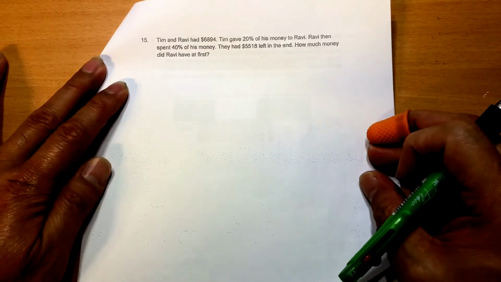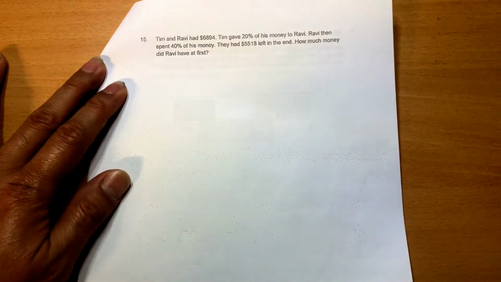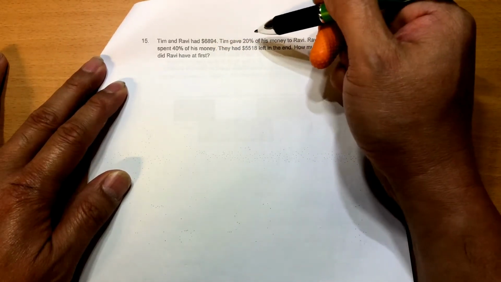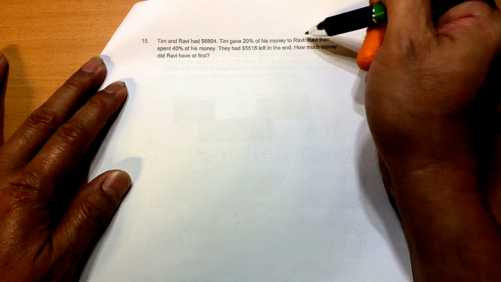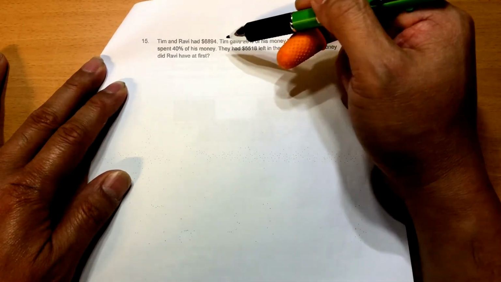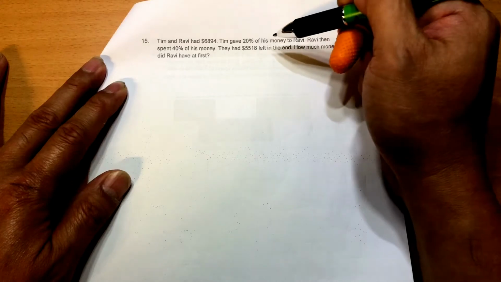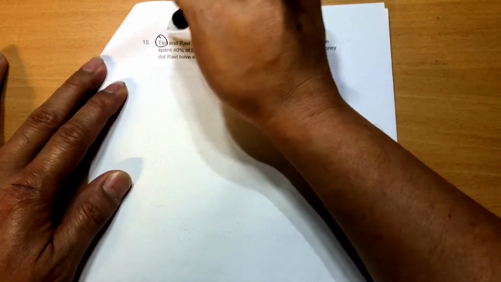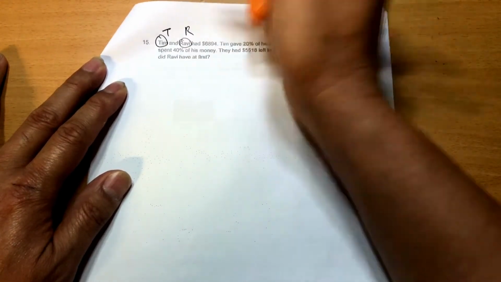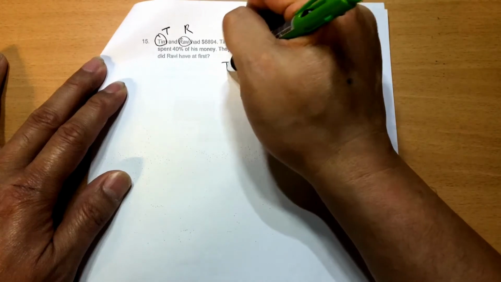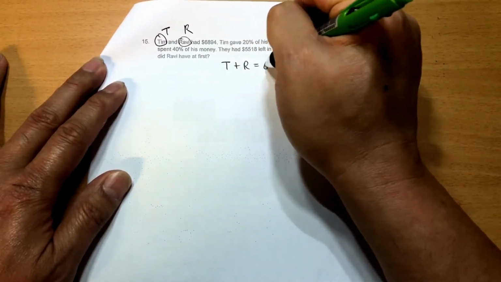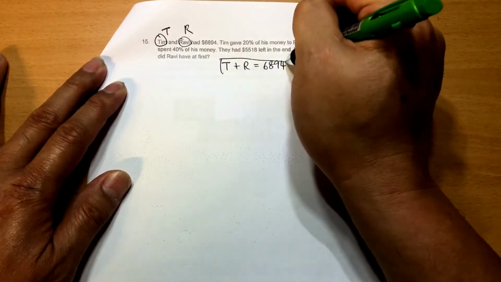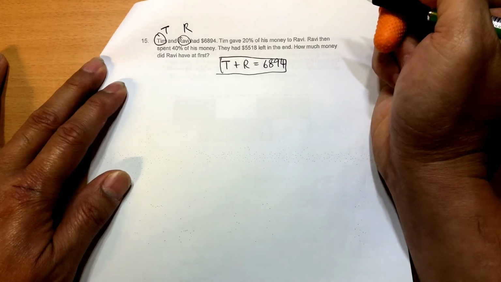And this is page 13, question 15. Tim and Ravi had 6,894. Tim gave 20% of his money to Ravi. Ravi then spends 40% of his money, and they had 5,518 left. So how much money did Ravi have at first? Well, let's call Tim T, and let's call Ravi R. So firstly, we know T plus R is equal to 6894. Okay, so let's just remember that. That's one of the important equations.